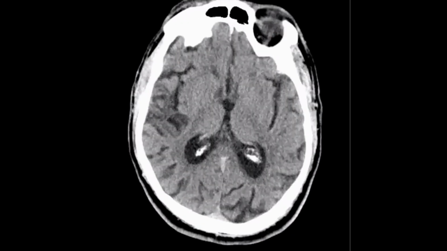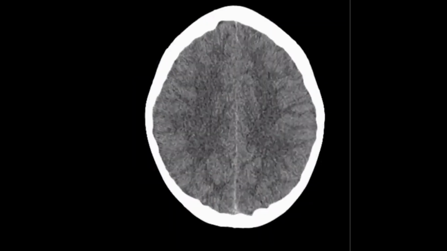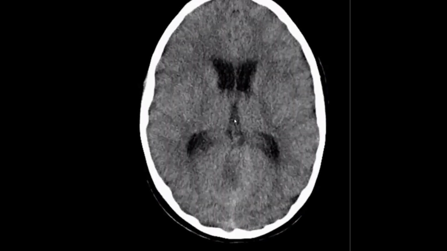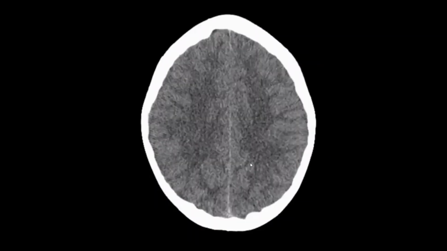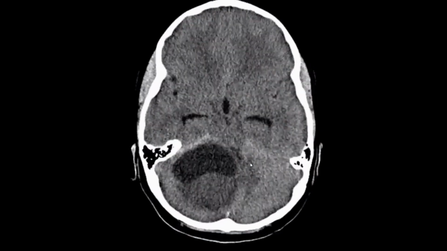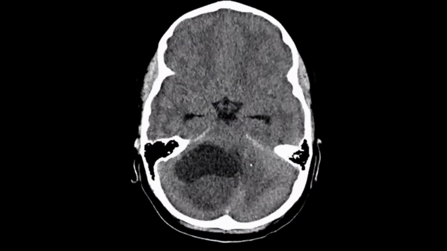Let's go to candidate number 6. Are you ready, candidate number 6? Doctor, I was number 6. So now it's the turn of number 7. Yes, I'm candidate number 7. How are you? Alhamdulillah. Pediatric patient.